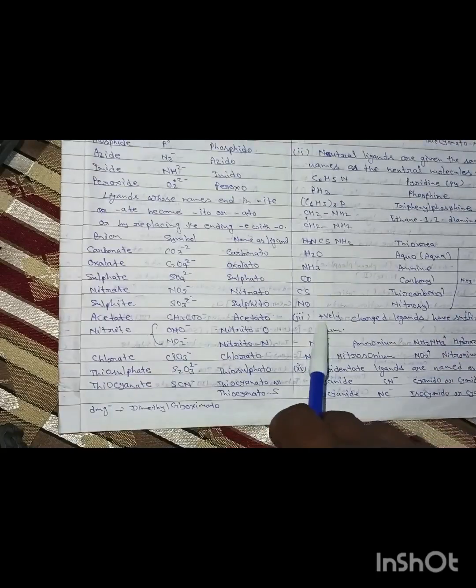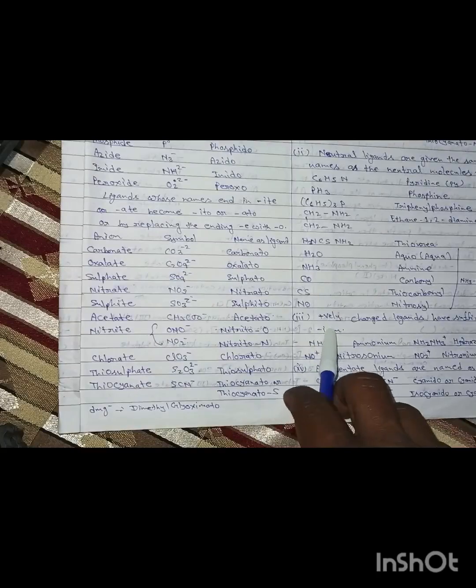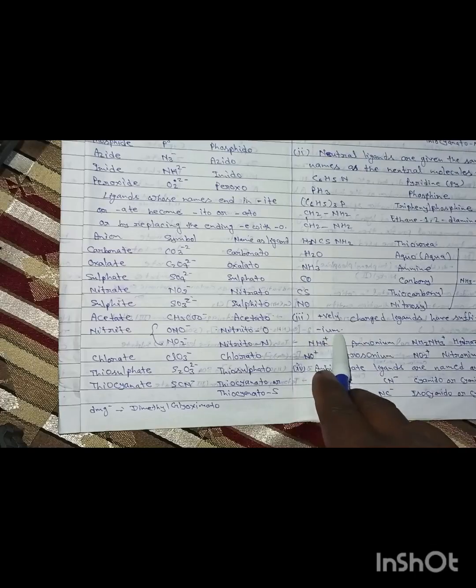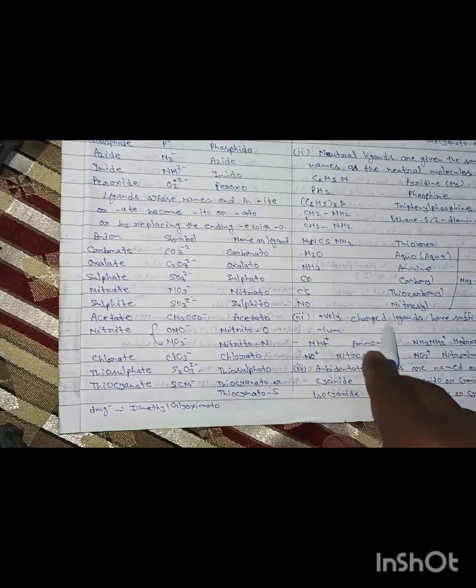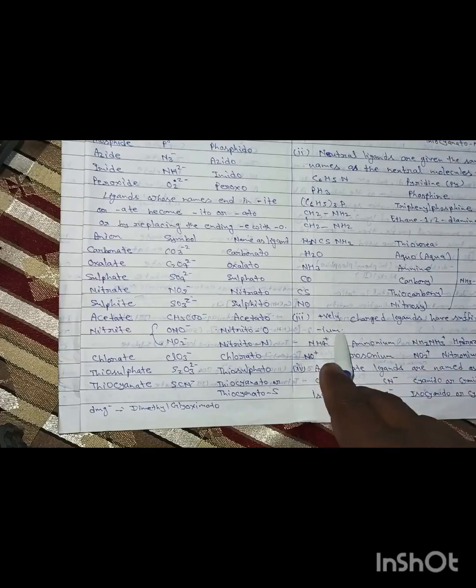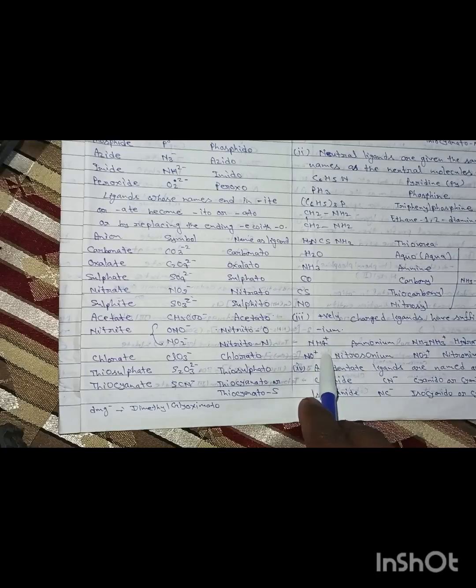The next rule is that positively charged ligands have the suffix -ium. So if there is a positively charged ligand, we should always add -ium as a suffix, like NH4 plus.